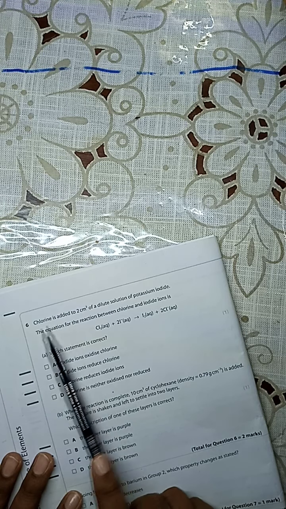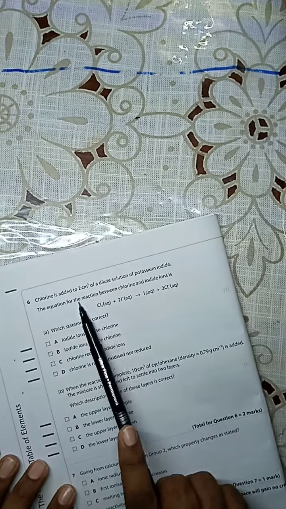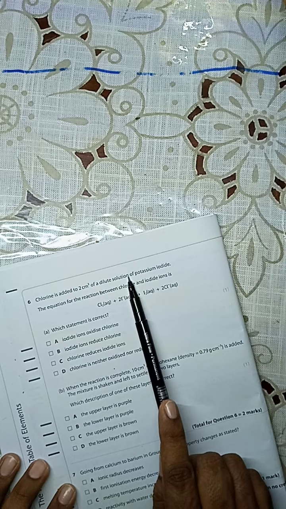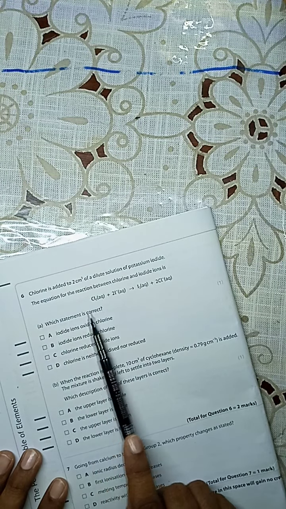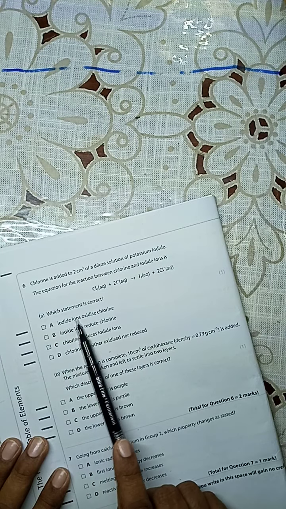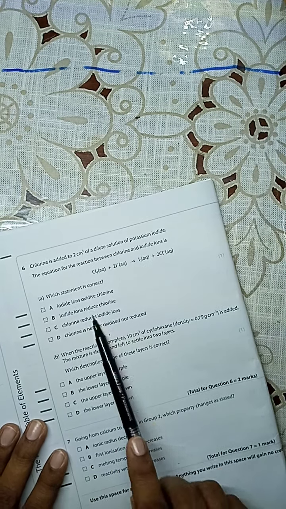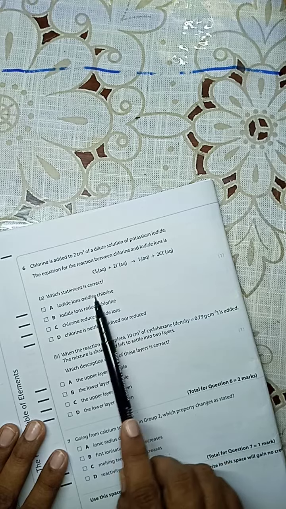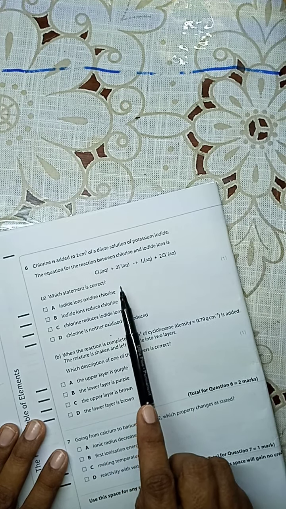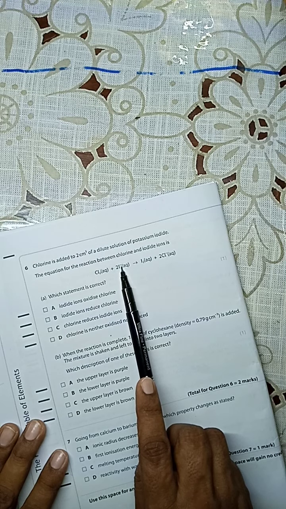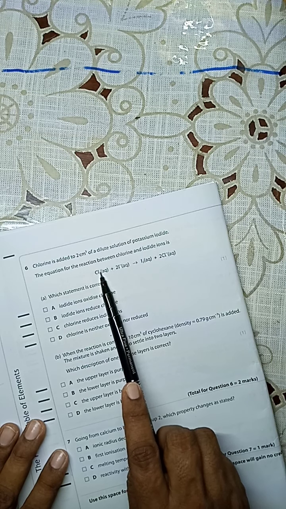Here is the sixth question. Chlorine is added to 2 cm cube of dilute solution of potassium hydroxide. The equation has been given here. Which statement is correct? Iodide ions oxidize... Now be careful whether it's active voice or passive voice. Here, iodide ions oxidize chlorine. Iodide ions oxidize chlorine is wrong.